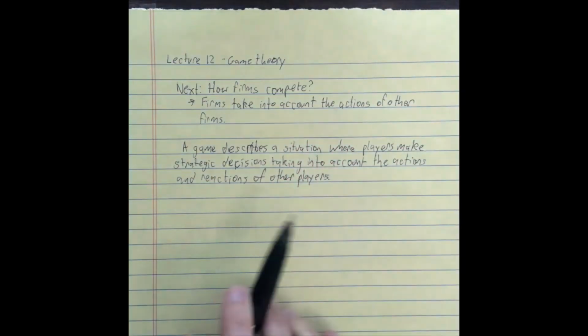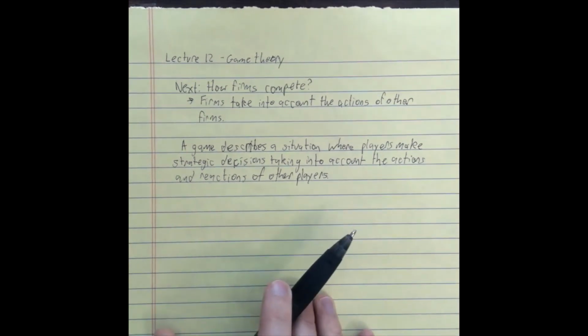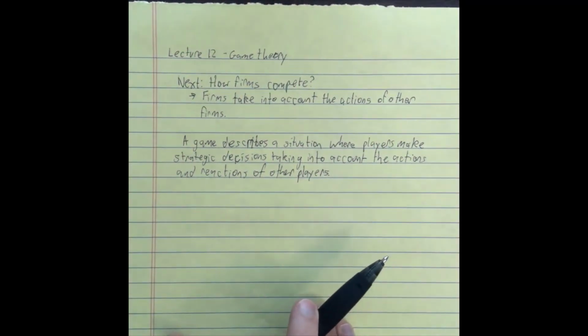Right, and this is going to allow us to take into account this situation with Zaxby's and Chick-fil-A, where they're thinking about what the other firm is going to do before making their decision. But then, of course, if Zaxby's thinks Chick-fil-A is going to set a low price, maybe Zaxby's will set a low price. But then if Zaxby's sets a low price, that's going to force Chick-fil-A to respond, and so on and so forth. And so we're going to need to think about a game for handling that. So that's, I guess, one reason to do game theory.